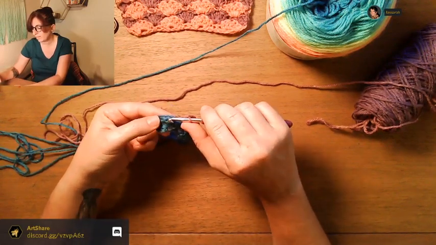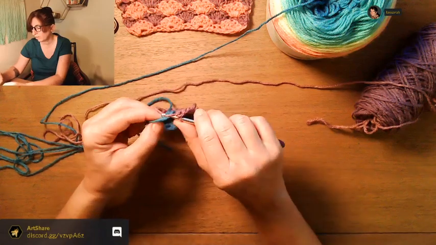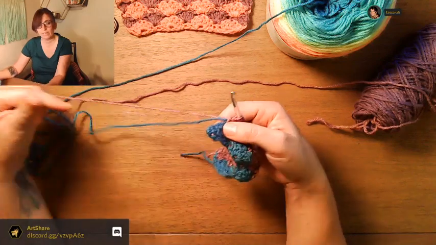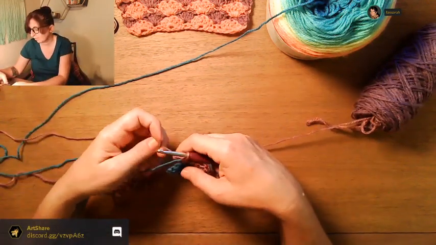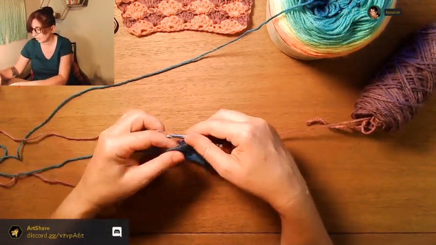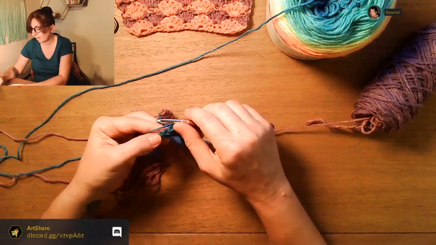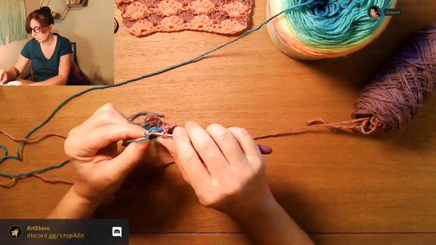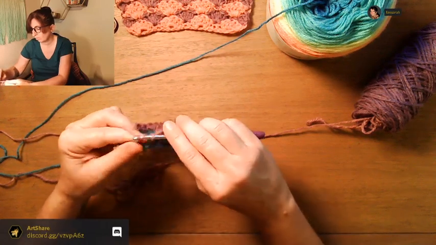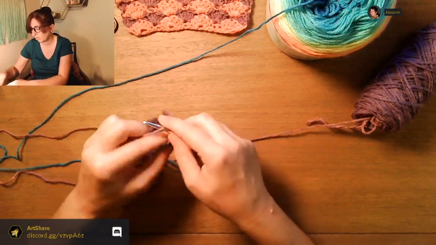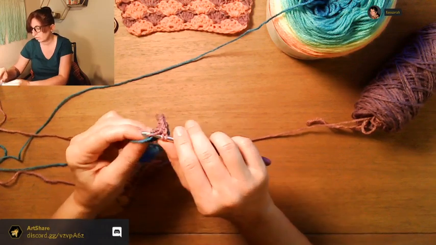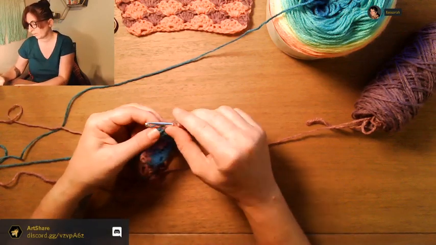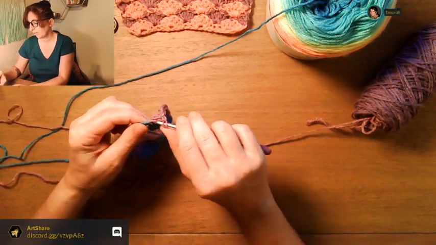Single crochet in the top of the next one. And then, remember we had that very first single crochet? We're going to do 3 double crochets in that. So, 1, 2, 3. All right.